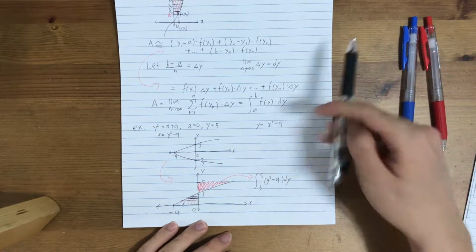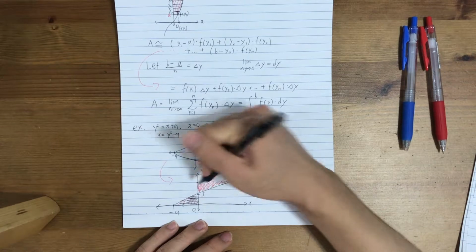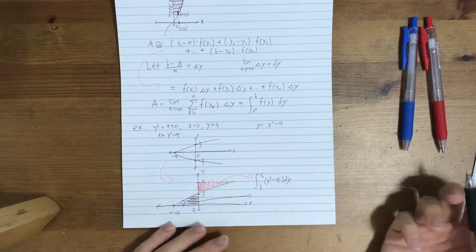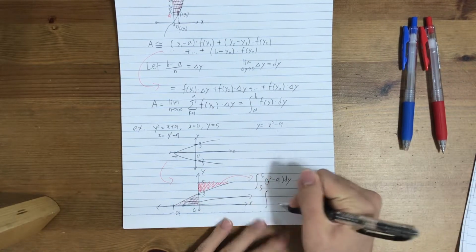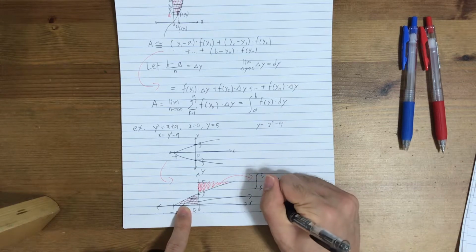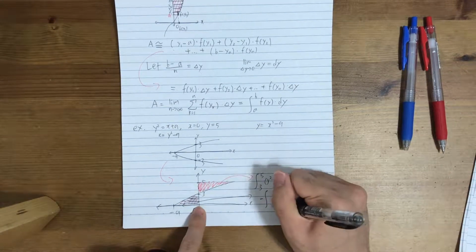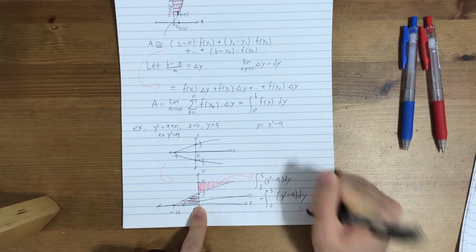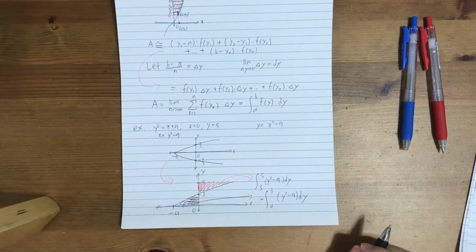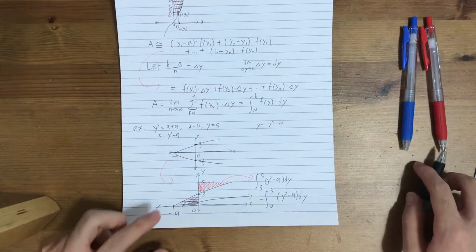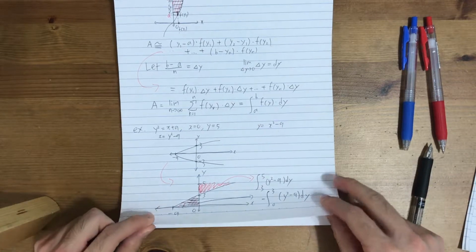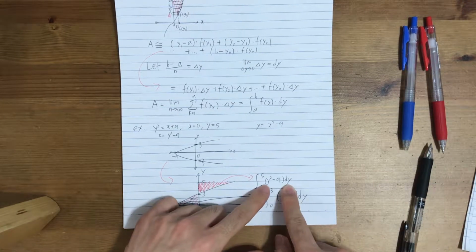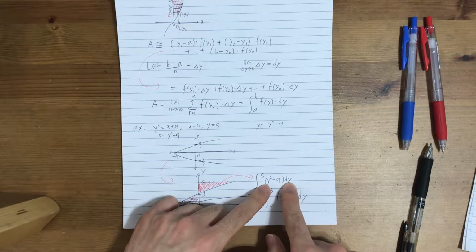Okay, then what about this black area? Well, it's the same, but we are just putting a negative in front. So we're integrating from 0 to 3 of y squared minus 9 dy, and it should be simple. I'm not going to carry out the calculation because it's a bit time consuming. You're just integrating this in terms of y.